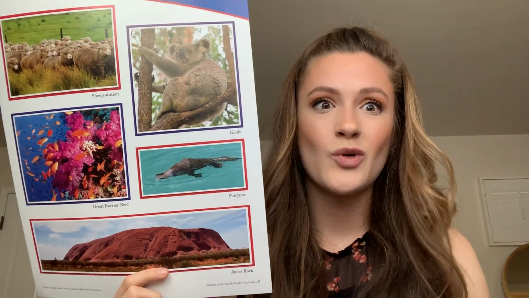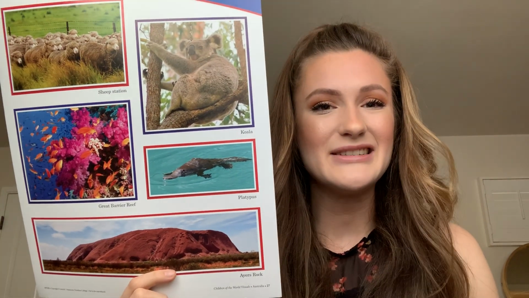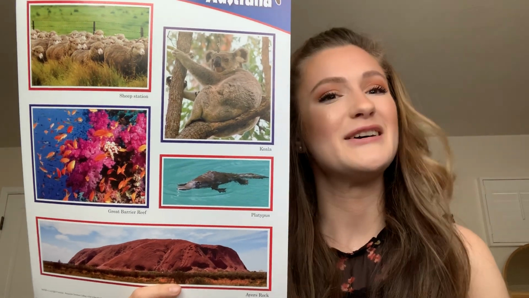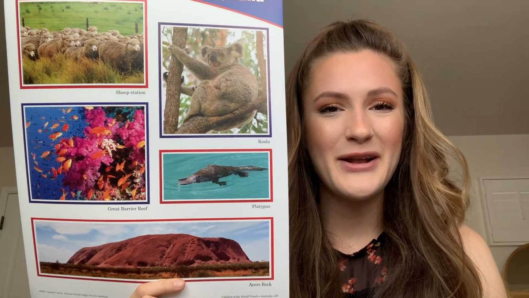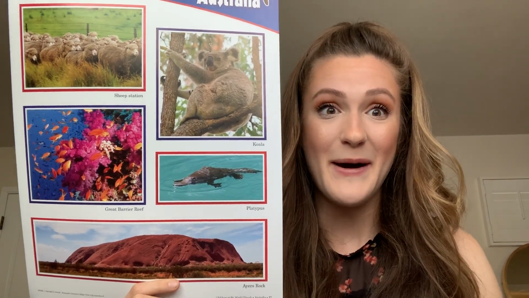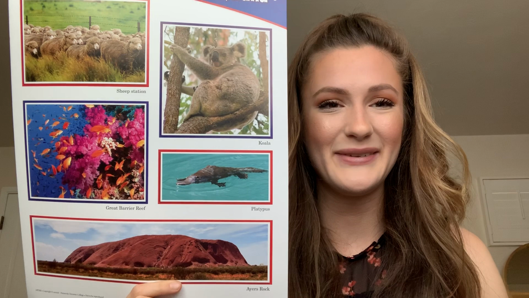Australians like to shorten a lot of their words, and one of my friends is Australian, and she taught me a lot of the words that they shortened. And it's pretty funny, but you have to know what they're talking about, or else you'll be really confused.